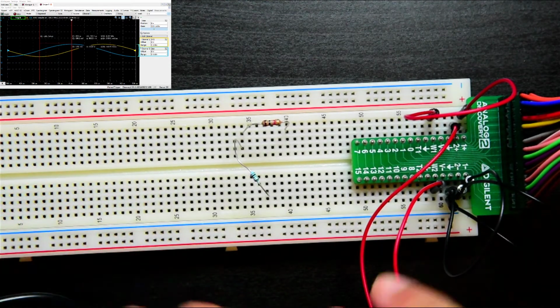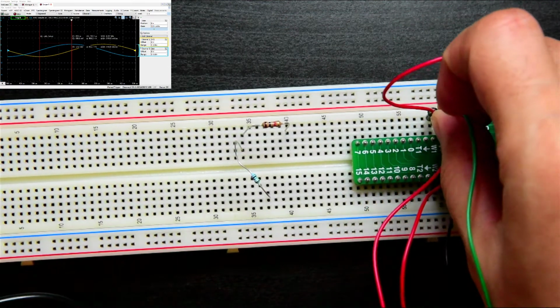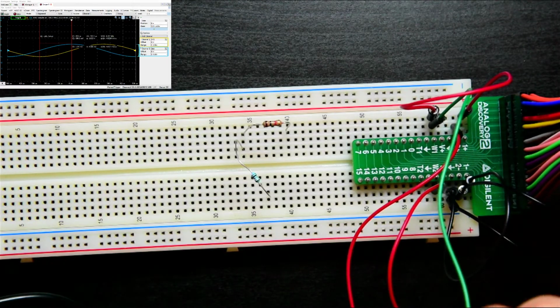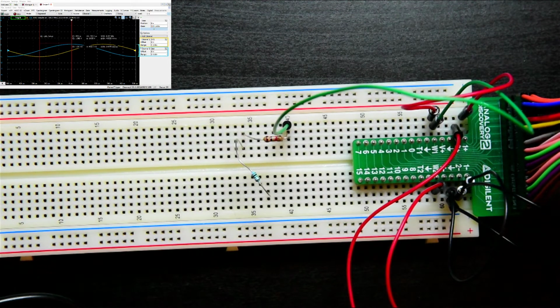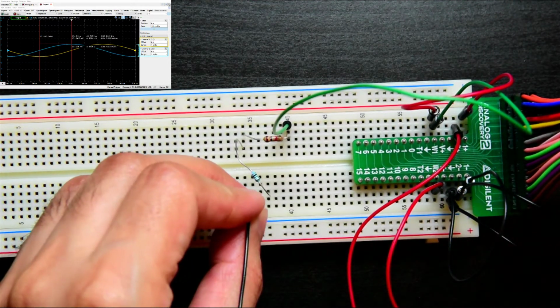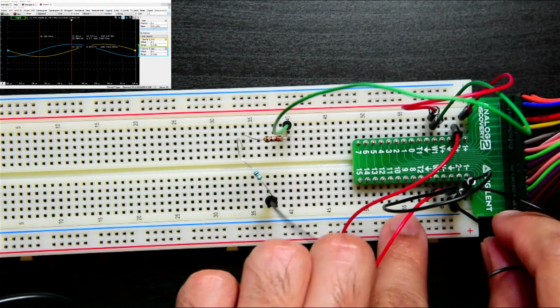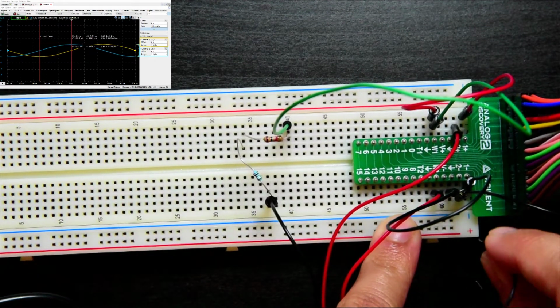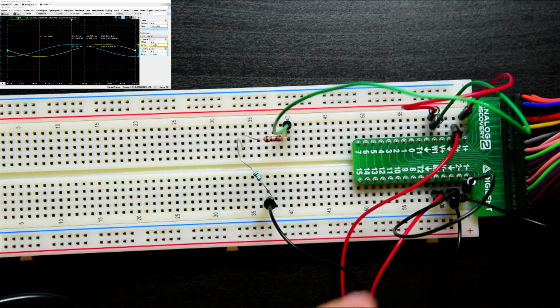And then we will connect W1 to R1 and the other end to the ground. And channel 1 will go across R1.